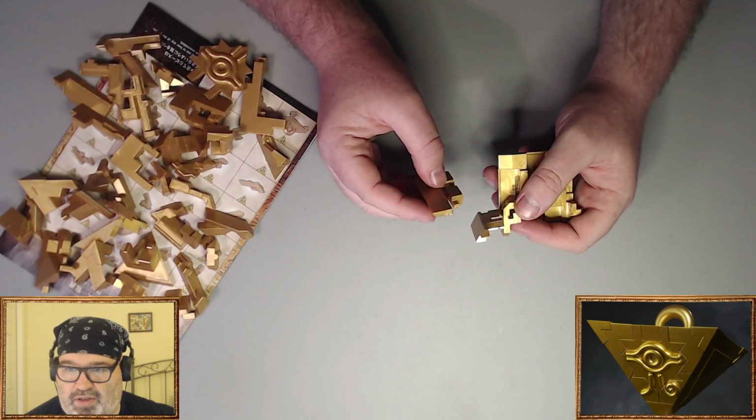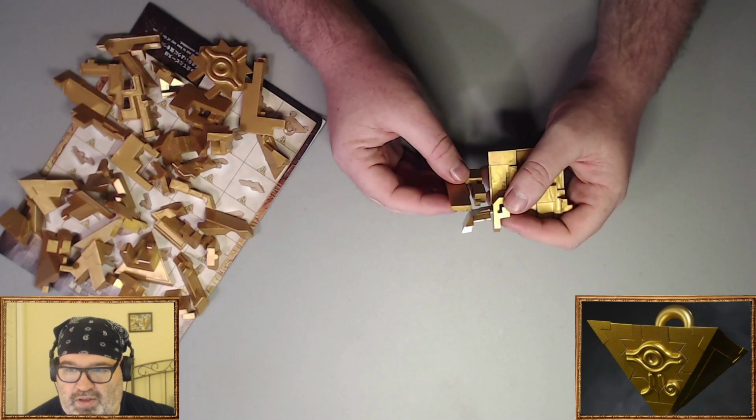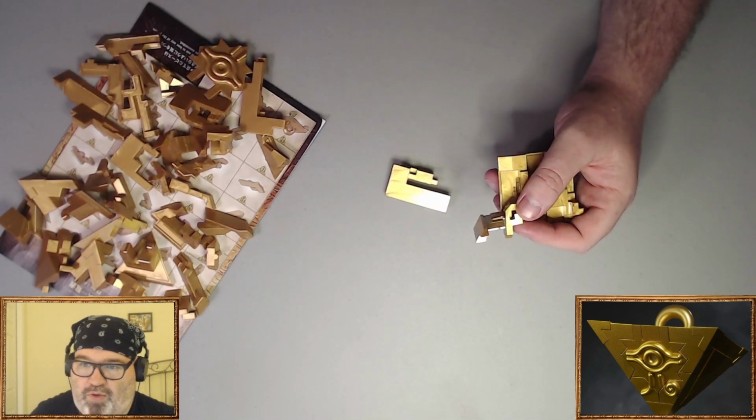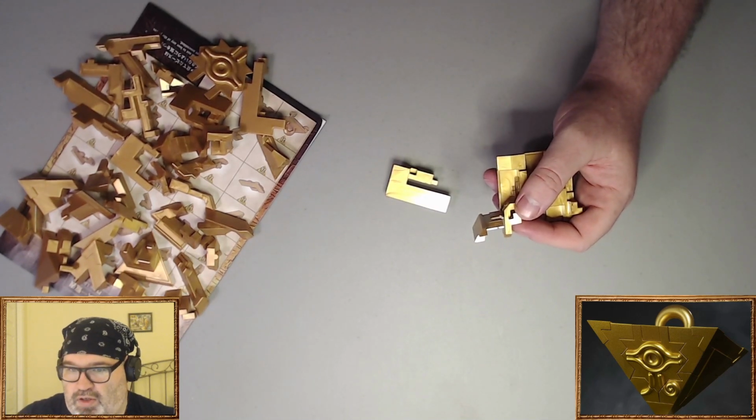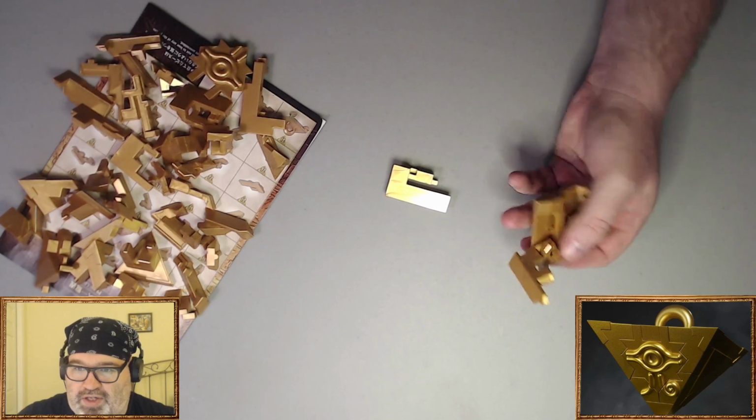Wait, is this? Yeah. Wait, do I have the right one? I got to make sure that's what 21 looks like. The other thing is that like, yeah, no, okay, that is what 21 looks like. All right, so that's gonna fit.